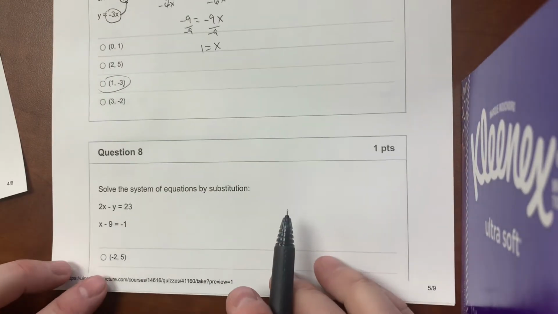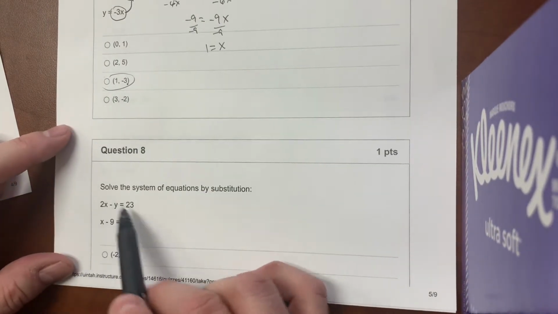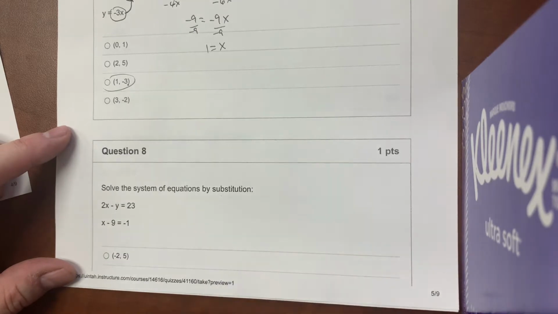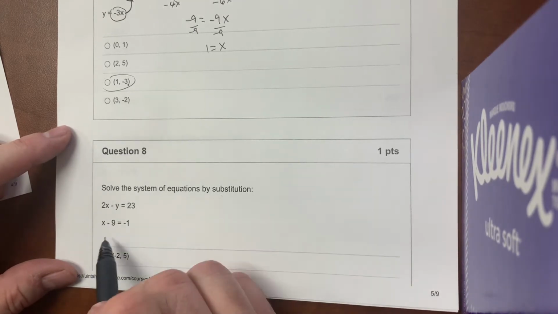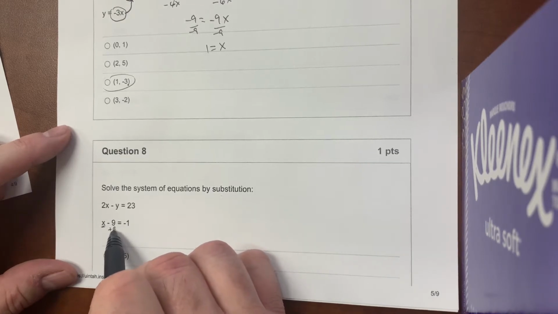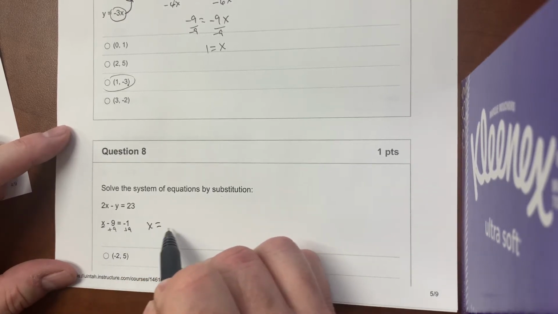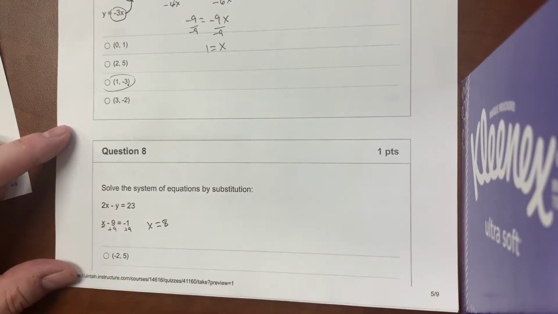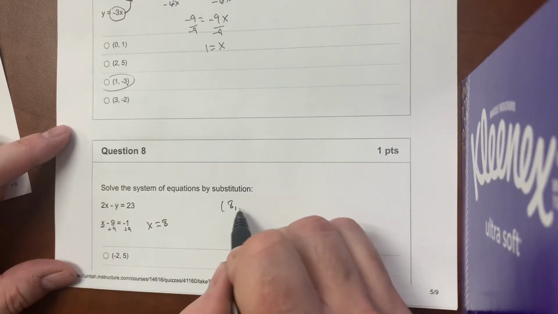Now number 8, this one's a little trickier because neither of these are solved for x or y, and if I want to use substitution, one of them needs to be solved. In my mind, let's take this bottom one. It only has an x, so if I add 9, I can already get that x equals 8. I've got my first answer. So I'm looking for 8 something.